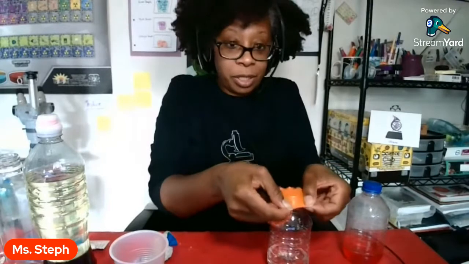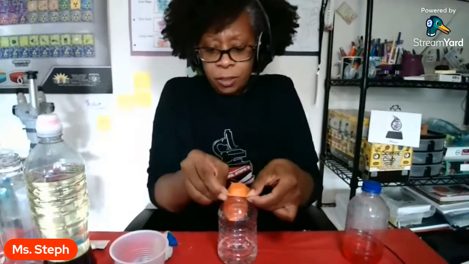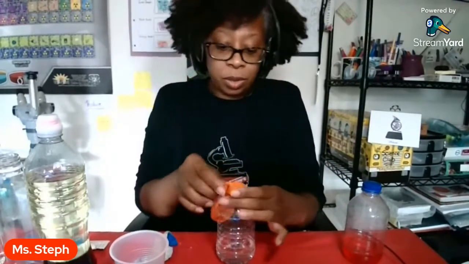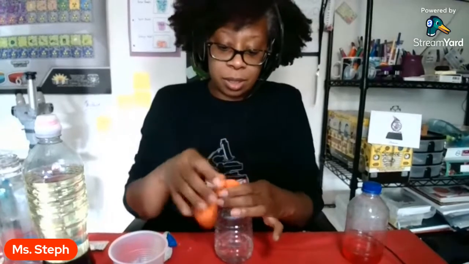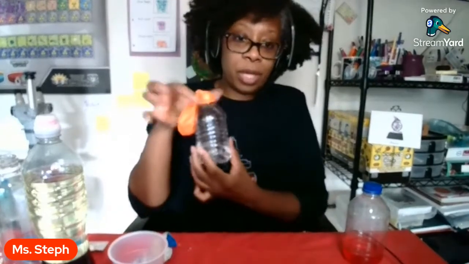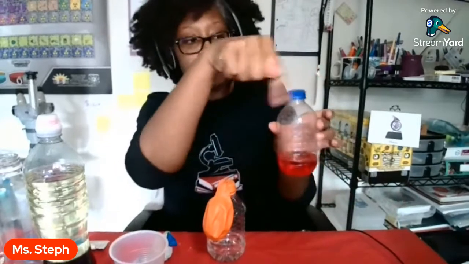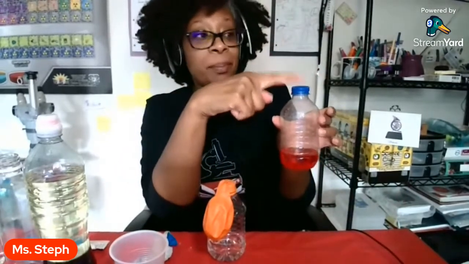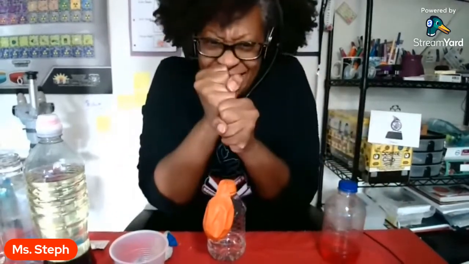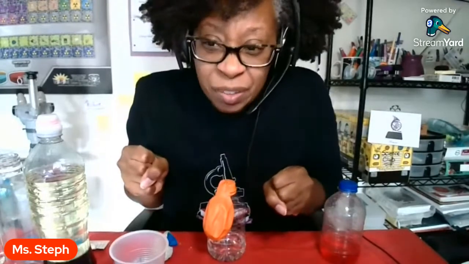All right, so I'm putting the balloon over. I want the balloon to go all the way over the top of the bottle, so this might need some adult assistance. I am doing the same thing that I did here by putting the cap on the bottle, trapping in the air. Was it air?